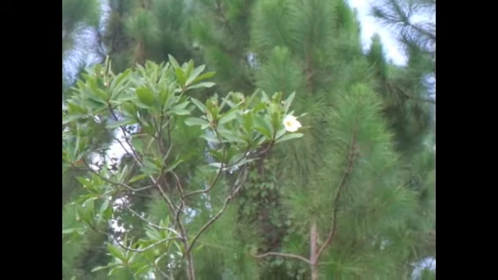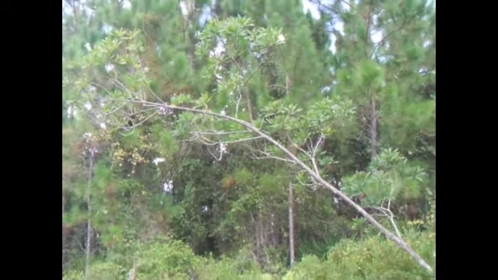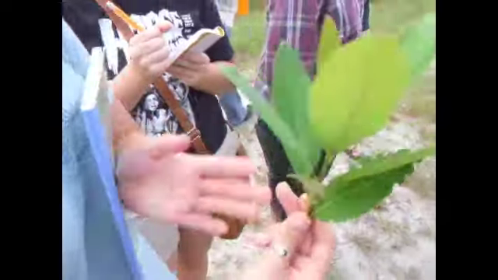Serrate leaf margin. And when you hear the word bay for a tree, it could mean a couple of things. It could mean a couple of different families. This one is actually not in the family that the smelly bays are in. This one doesn't smell.